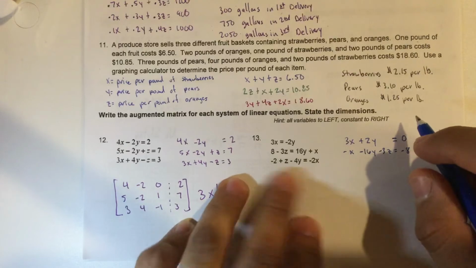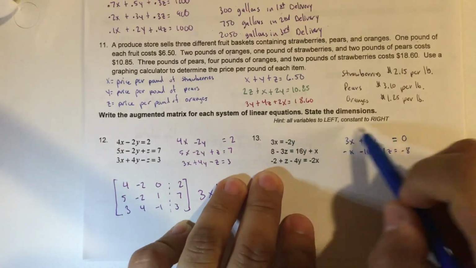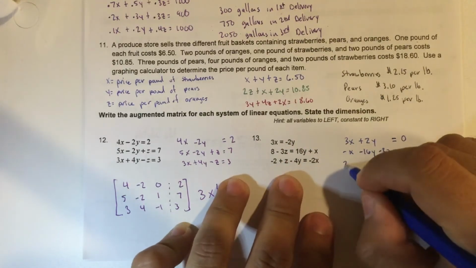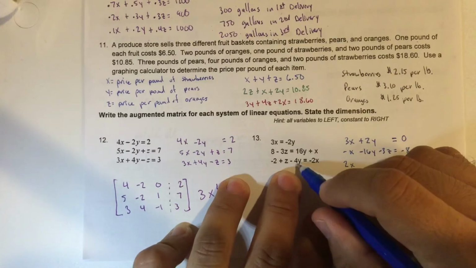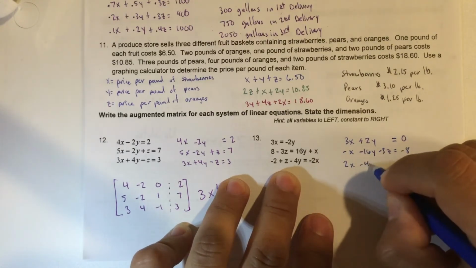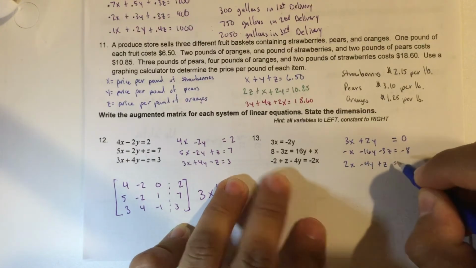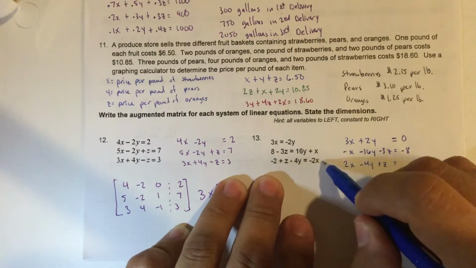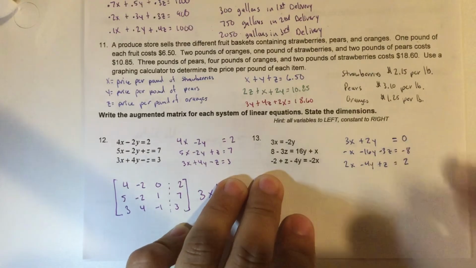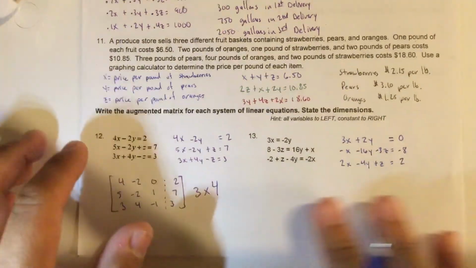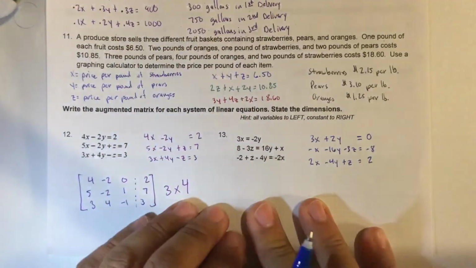Alright, I'm going to add the 2x because it says hint all variables to the left, constant to the right, so I'm going to add 2x. That's positive 2x. Negative 4y is where it needs to be, so I'm going to keep it there. Positive z is in the correct spot on this right side. And then this negative 2, I have to add it to the other side to get it over here. And now I have my standard form of equations.